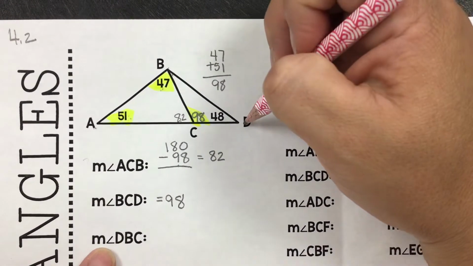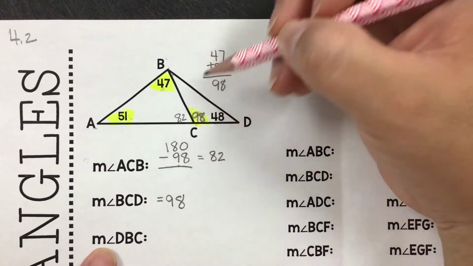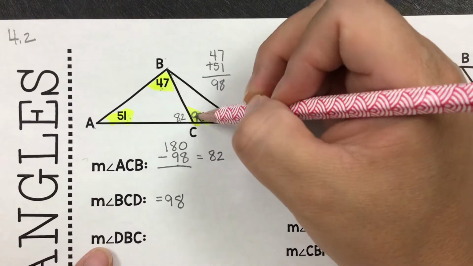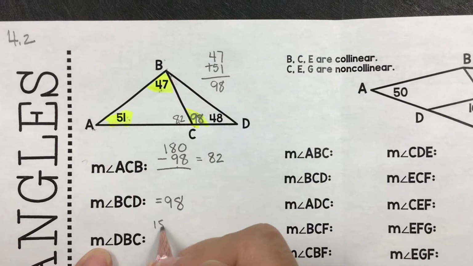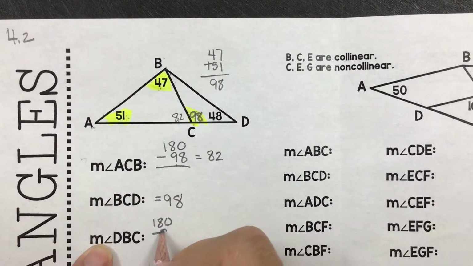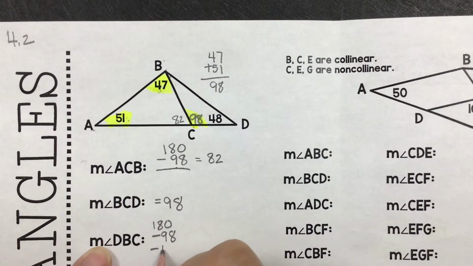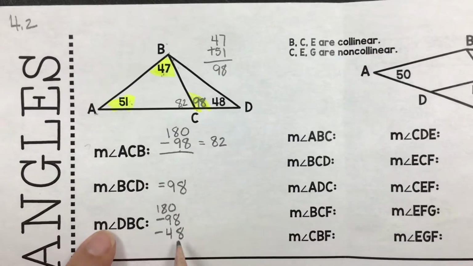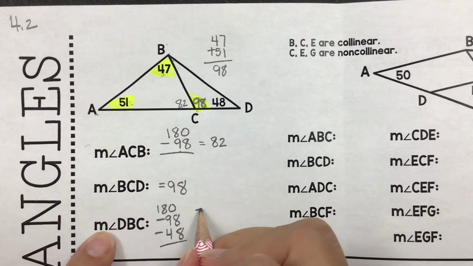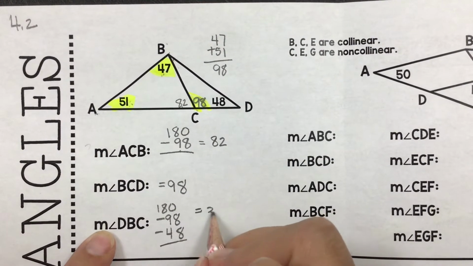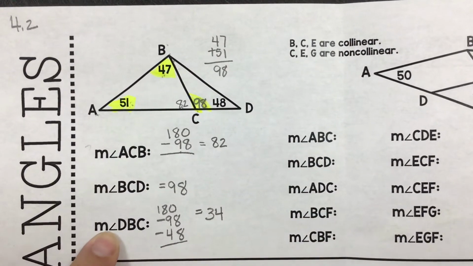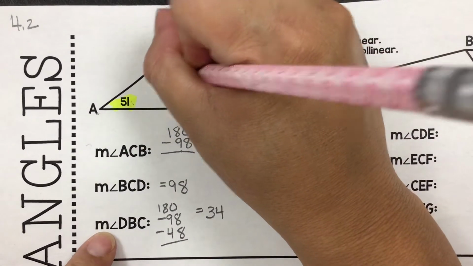Angle DBC, well, we know that a triangle is equal to 180. One angle is already 98, and the other one is 48. So we subtract it, and that equals 34. That means that this angle right here is 34.